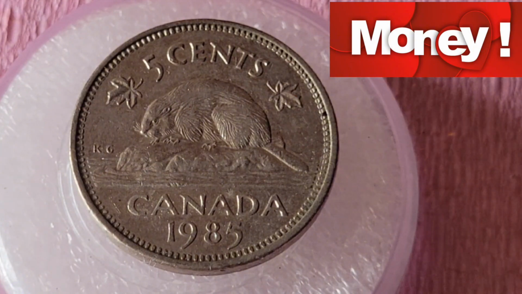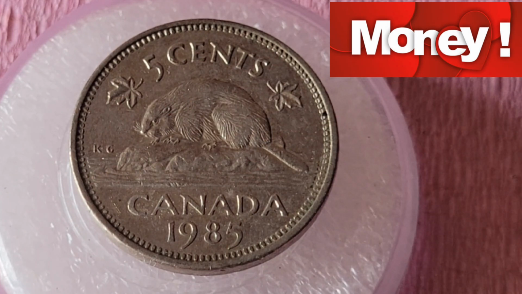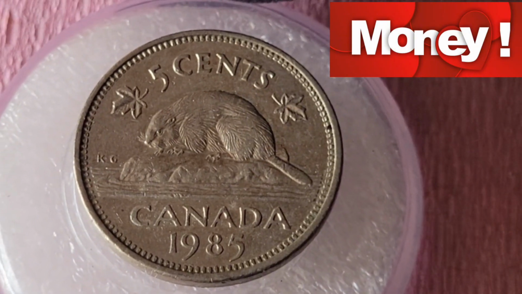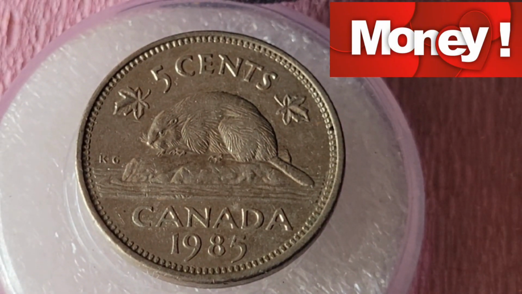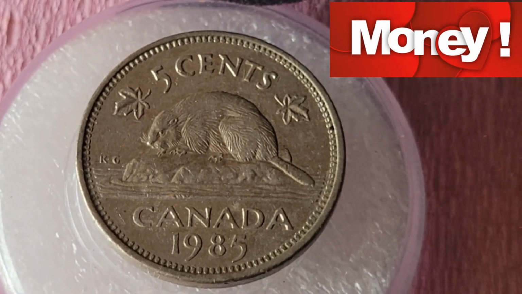Introduction of the beaver design by artist G. E. Kruger Gray in 1937, the coin's symbolic representation of Canada's fur trade history, the reign of Queen Elizabeth II. The depiction of Queen Elizabeth II on Canadian coins, changes in the portrait of the Queen over the years, the 1985 portrait and its significance in the coinage history.